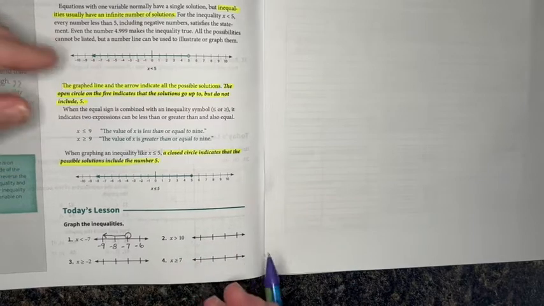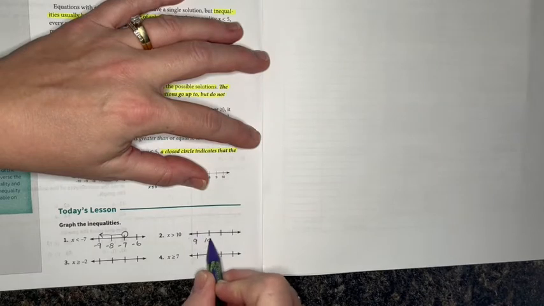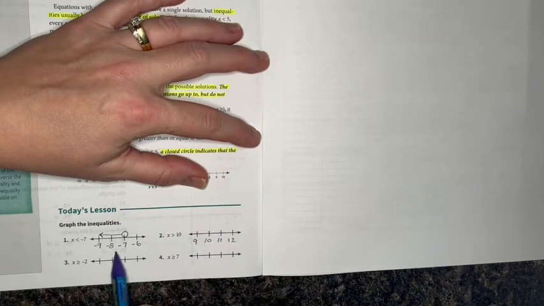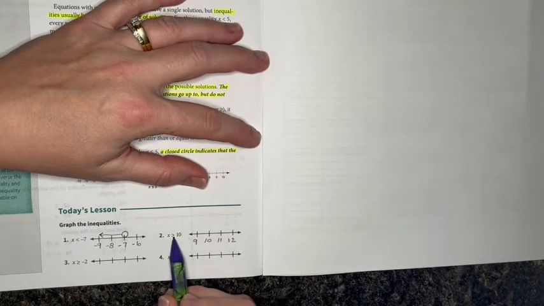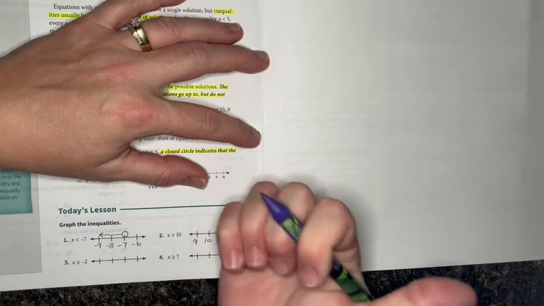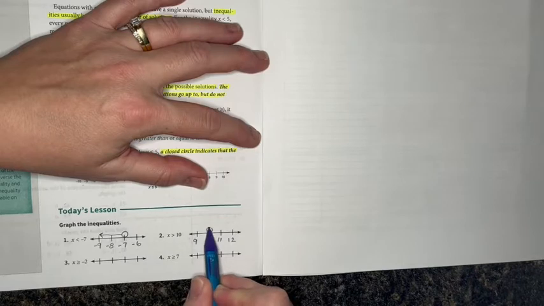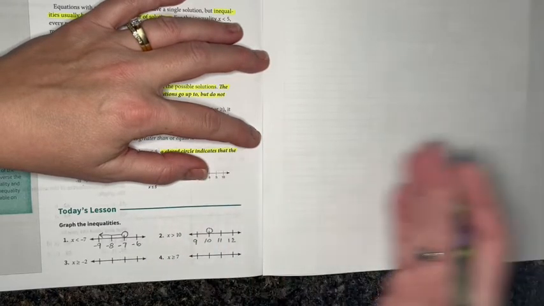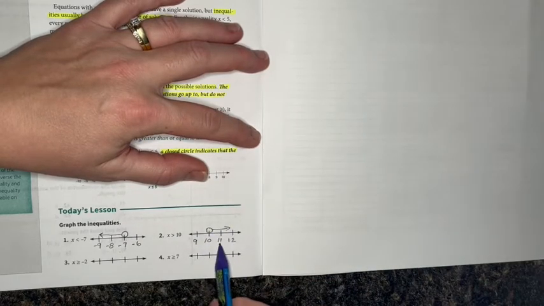For number 2 here, we have x is greater than 10. So I'm going to pick 9, 10, 11, 12. You can see I've kind of shifted my 10 to a different spot than I put my -7, right? Because I want to have room for my arrow. And I know because x is greater than 10, my arrow is going to the right this time. So x is greater than 10. Open circle because 10 is not included. And greater than means we go to the right. Okay? 11 is greater than 10. 12 is greater than 10.